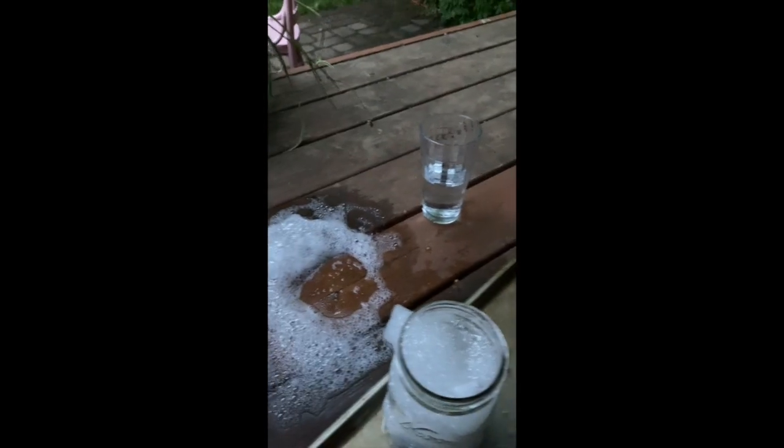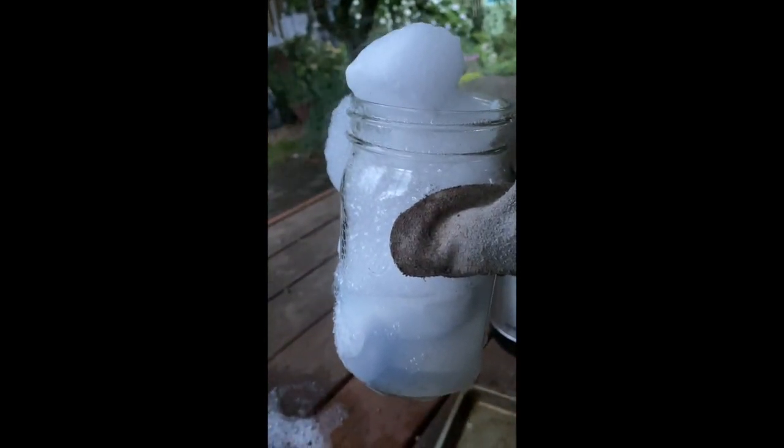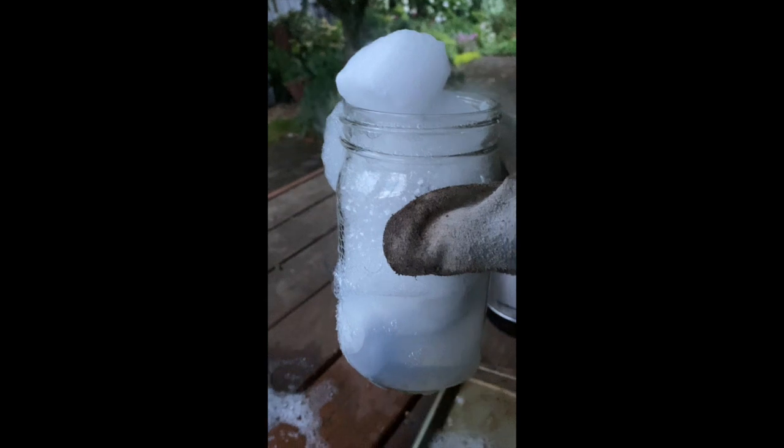As soon as we add more, let me get my glove back on here. You should notice this. As soon as we have more, you'll notice that, again, we're taking heat energy from that water. That heat energy is being transferred into our compressed CO2, which is changing into a gas.